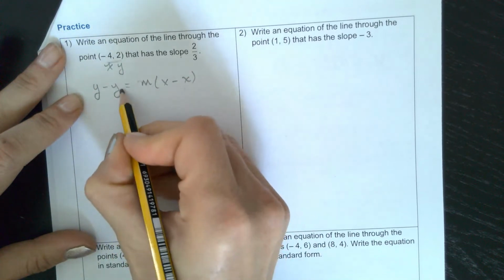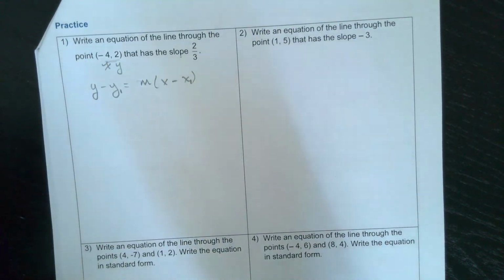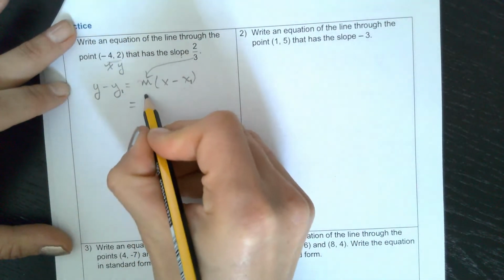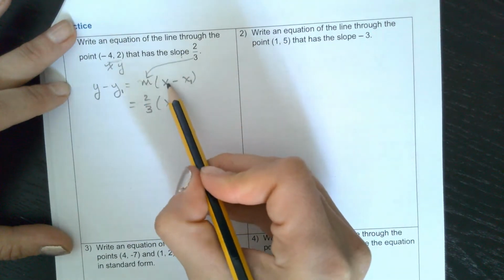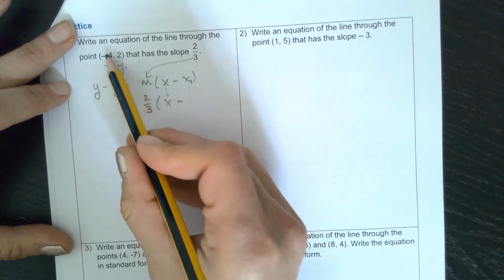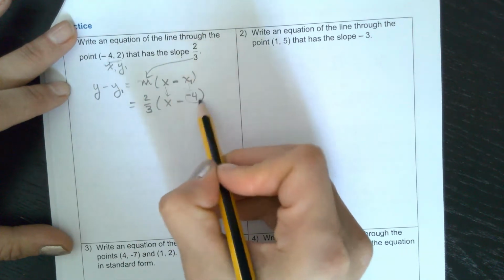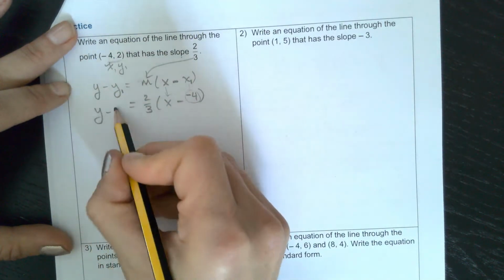Now I substitute things in. My slope goes here, I keep this x, and this is where I put my x value, so I put my minus 4 here. Be careful, that's subtract a minus 4, and that's my y minus 2.